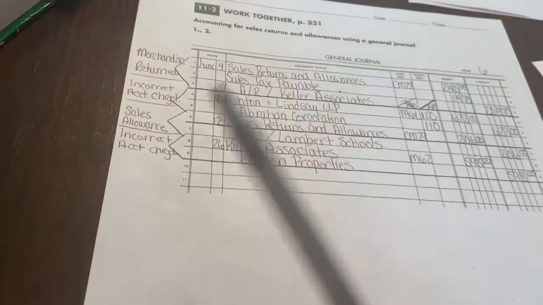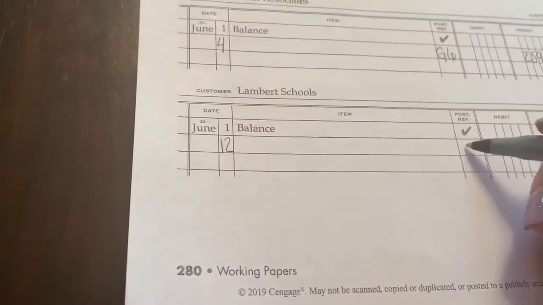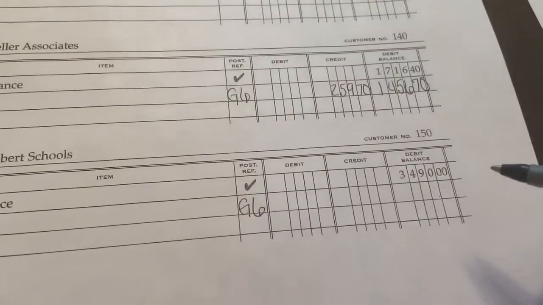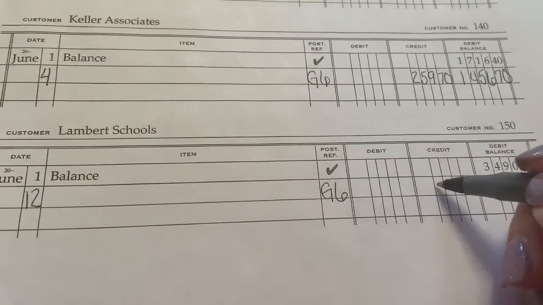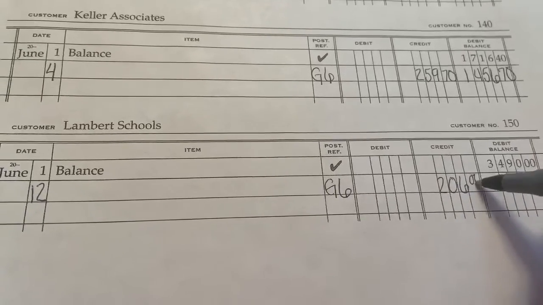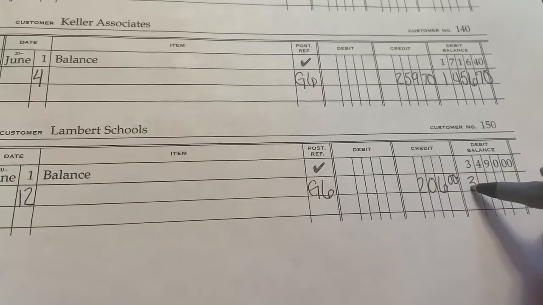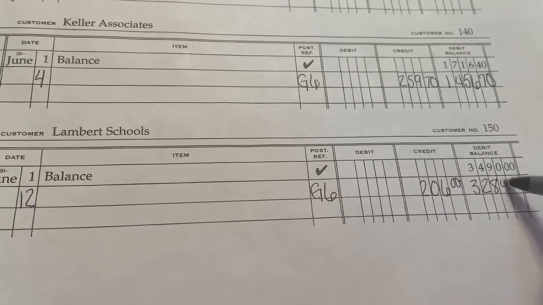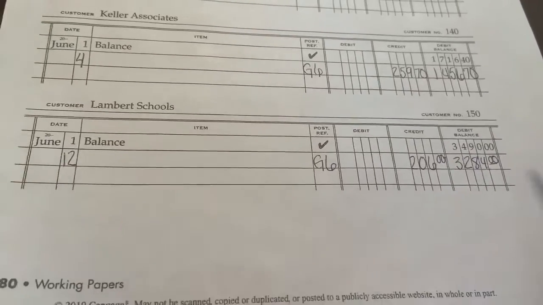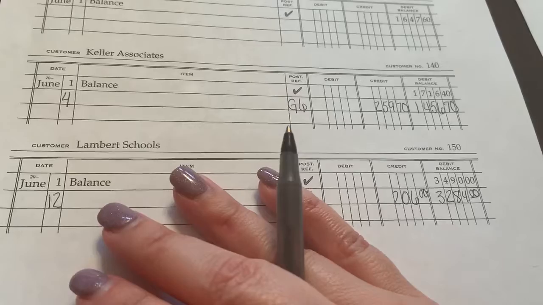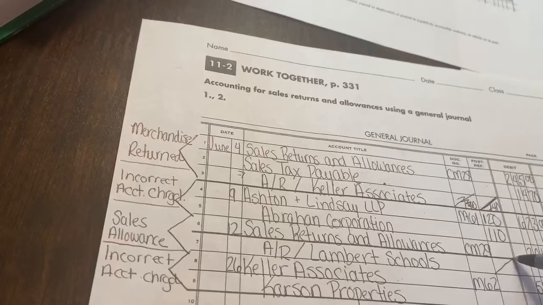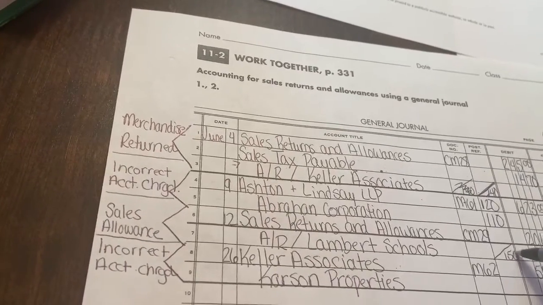My next one is Lambert Schools, down here on the bottom. June 12th, G6, credit of $206. I'm going to subtract that from my debit balance and get $3,284. Take my customer number of 150. And I'm going to put my little diagonal and put it on the bottom.